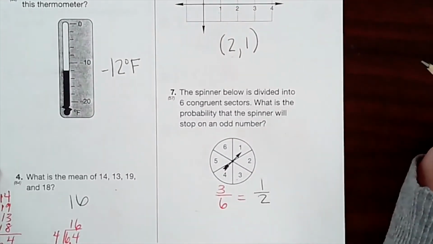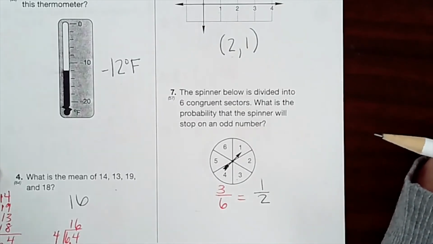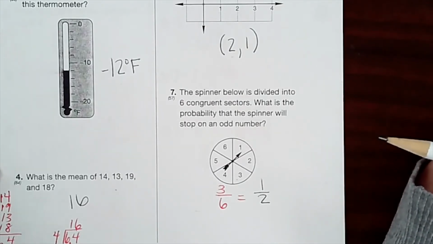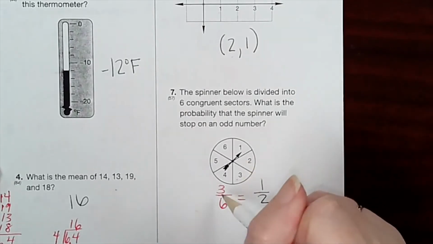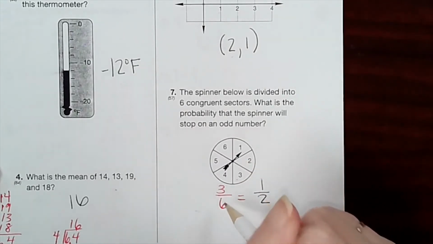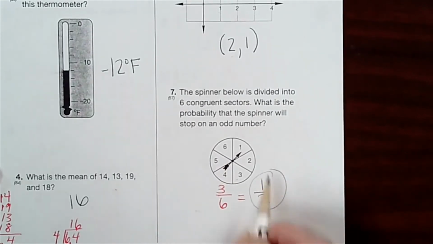Number 7, the spinner below is divided into 6 congruent sectors. What is the probability that the spinner will stop on an odd number? Well, 3 out of the 6 numbers are odd, so we write 3/6 and then we reduce that to 1/2.